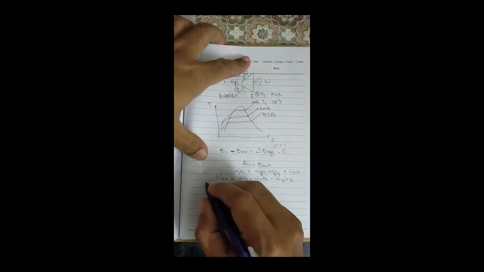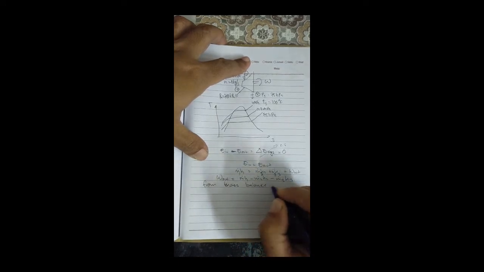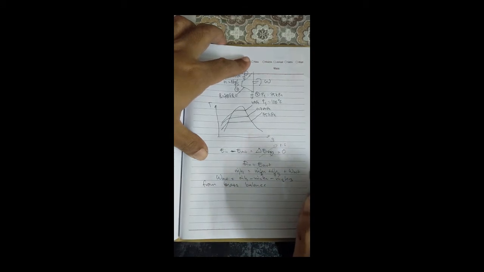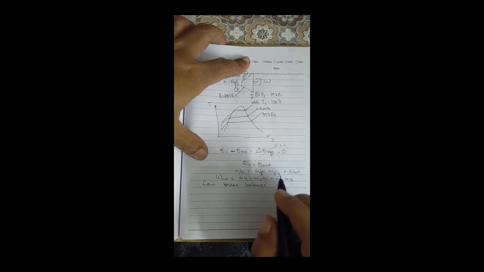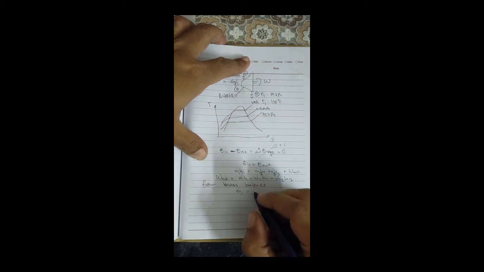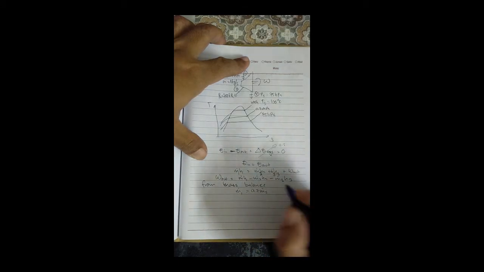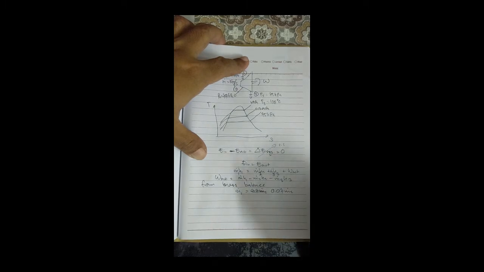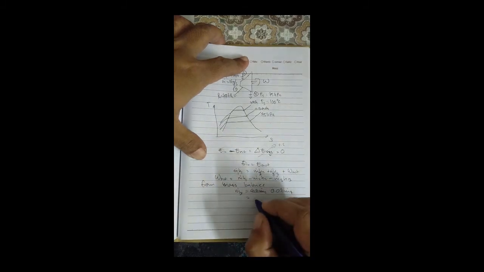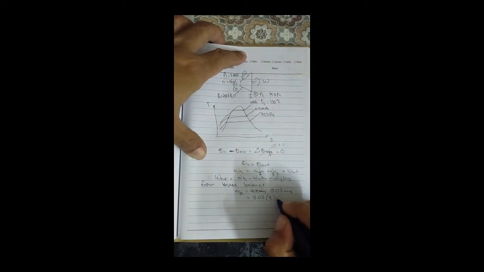Now the mass balance. Because the question says 7% of the flow is diverted, m2 is 0.07 m1, so 7% times 8 kg per second.